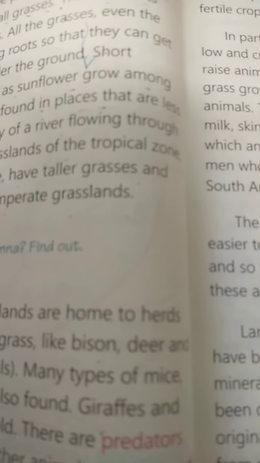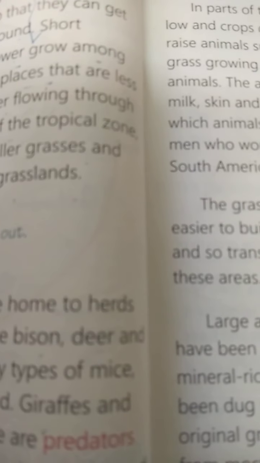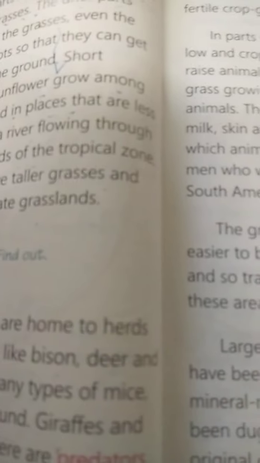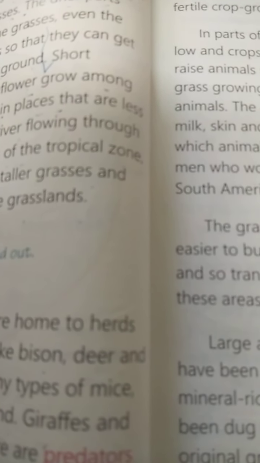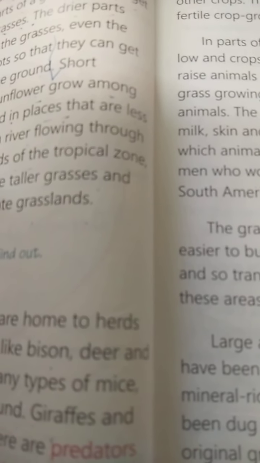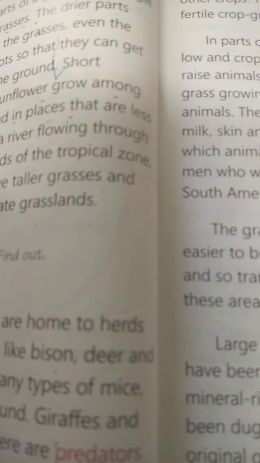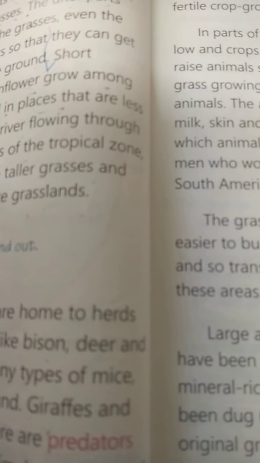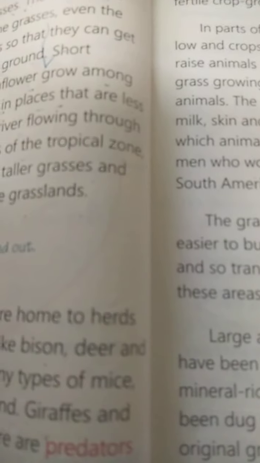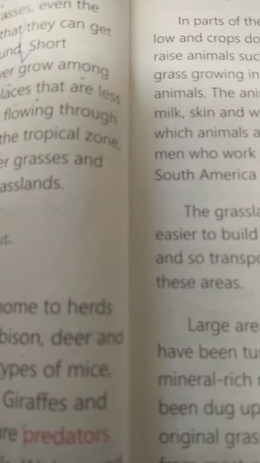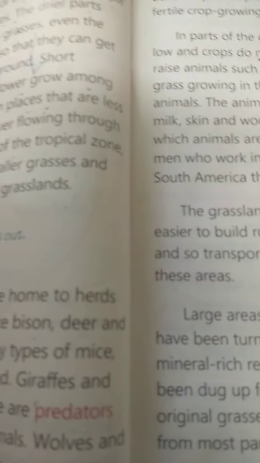So tribes, who are tribes? Tribes are mainly those people who live in this type of area. They are called tribes, or nomadic herders. Herders have lived in temperate grassland since ancient times. The Kazakh peoples of the steppes graze sheep, yaks, and horses, and live in round tents called yurts. They move seasonally with their animals.